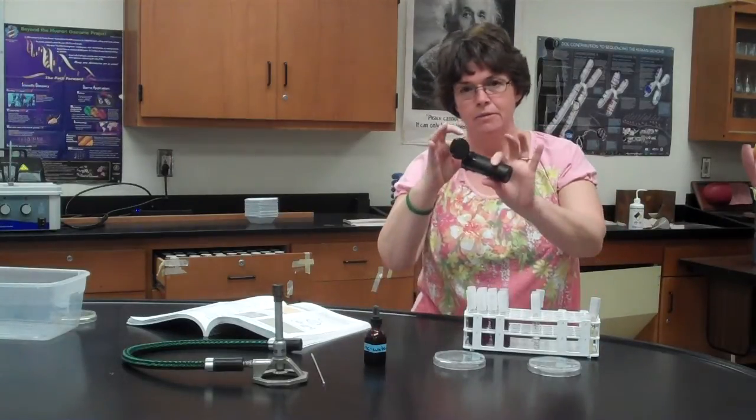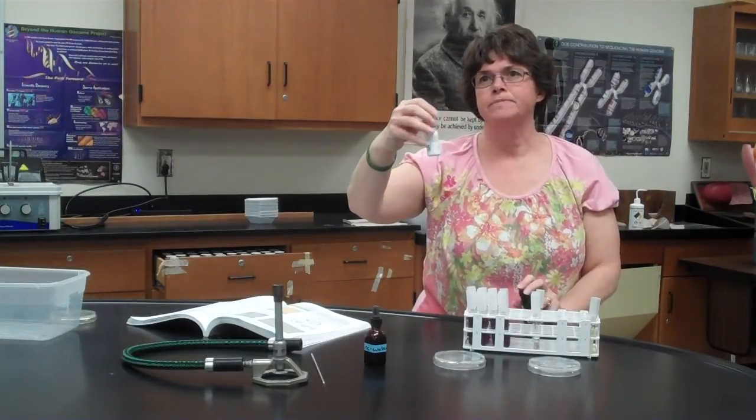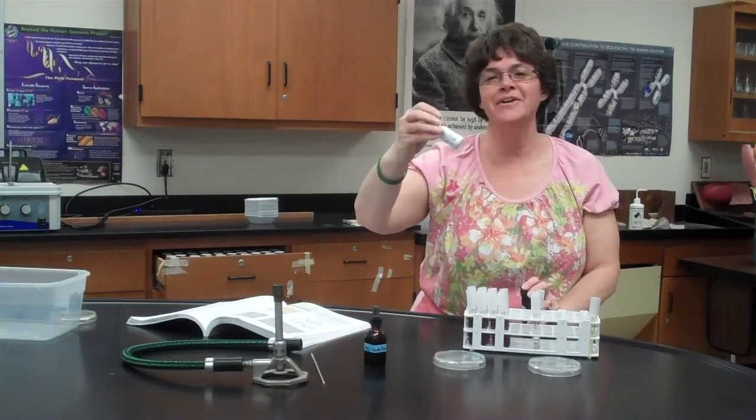It's in these black containers, and it's a little dropper bottle. Do be aware that this has phenol in it, so it's gonna smell a little bit like the carbol fuchsin that we used in the acid fast stain.